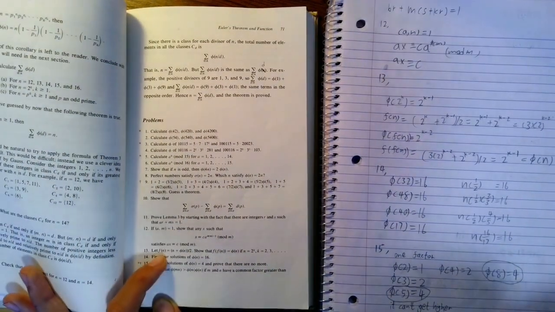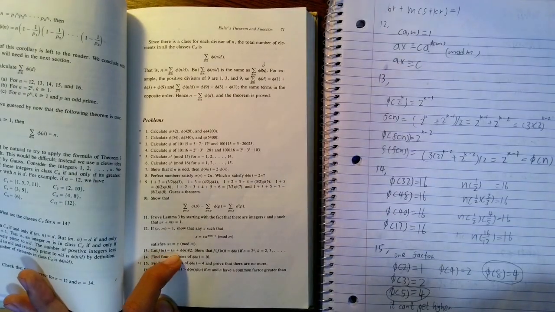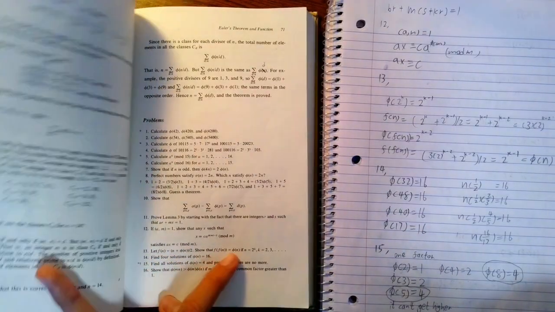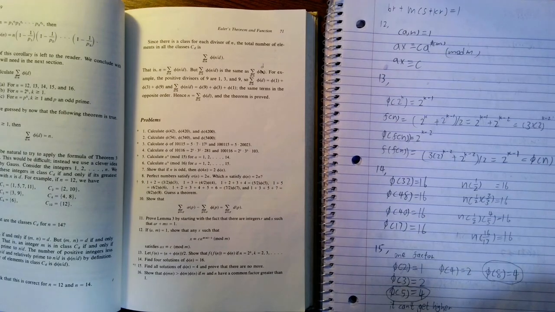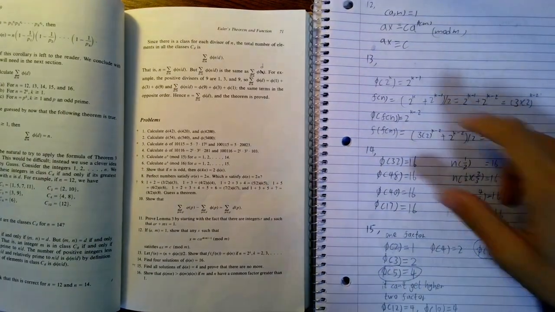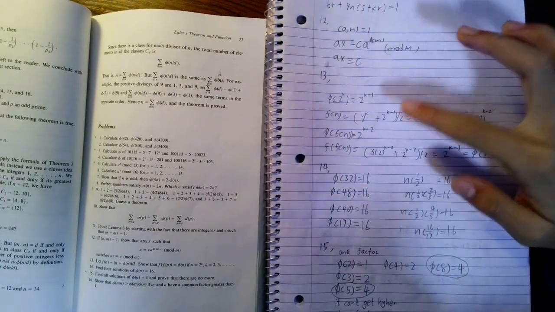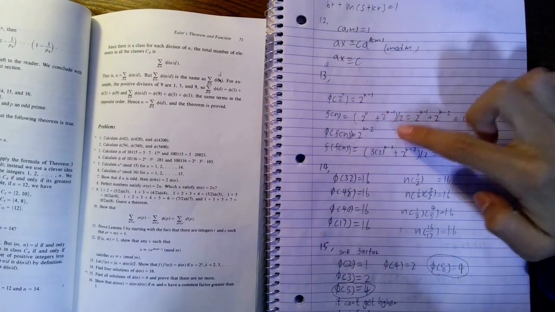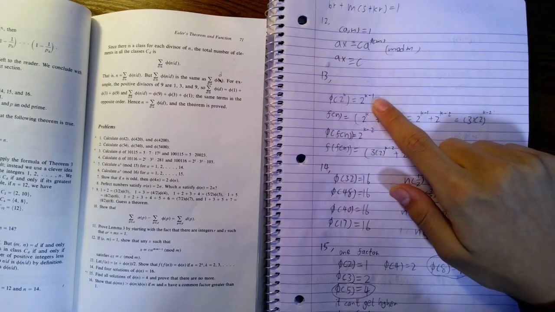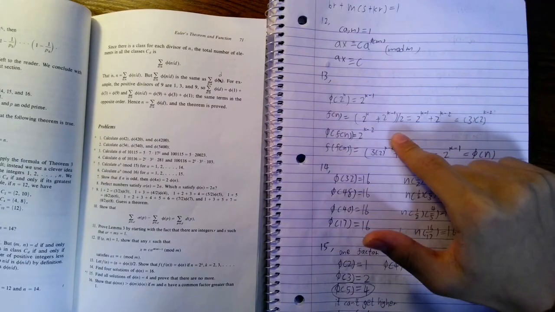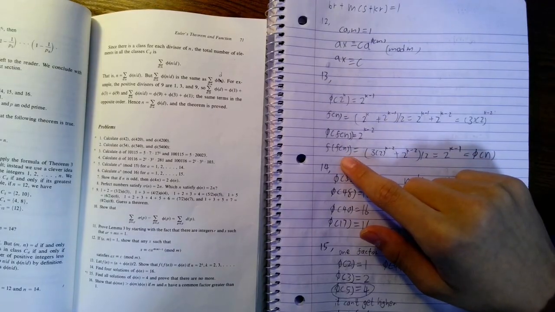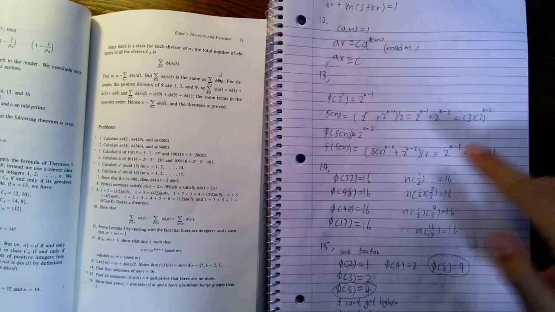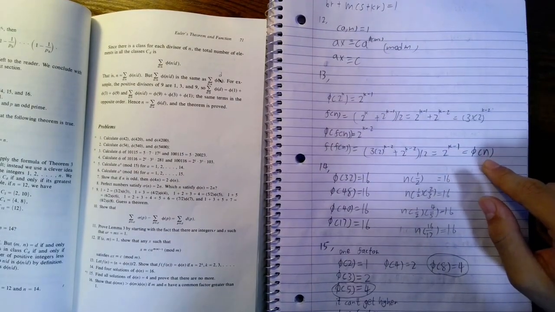Question 13. Let f(n) equal n plus phi(n) divided by 2. Show that f(n) equals phi(n) for n equals 2 to the power of k. Well, this is just substituting this here, and we get phi(n), and we get f(n), and we get phi of f(n), and we get f(n). Yeah, and we check that the result is indeed phi(n).